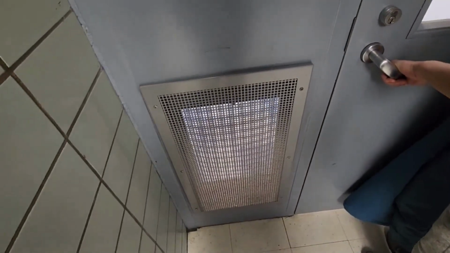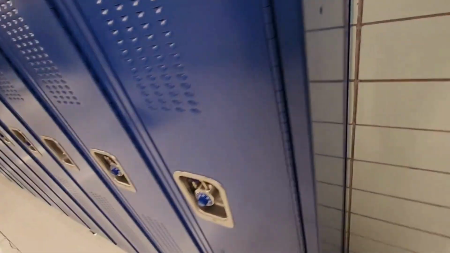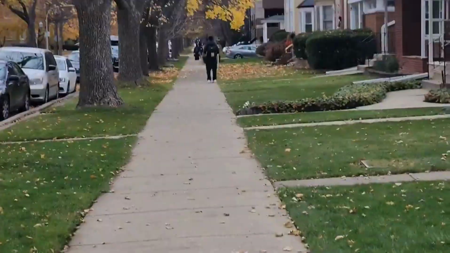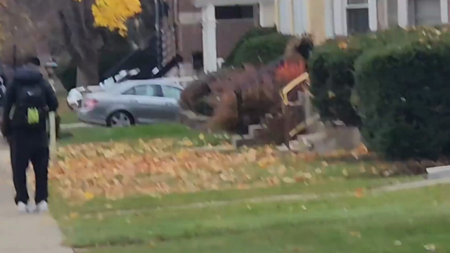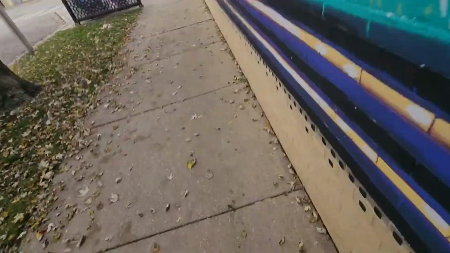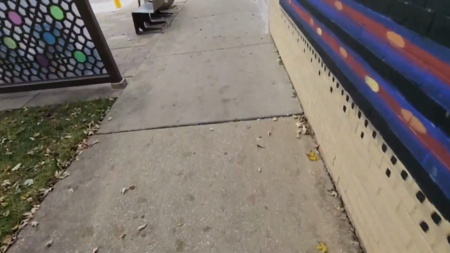Is anyone in? Computer classroom 219. Look how empty it is. This guy's computer classroom. That's epic. Bro, that's LB. That's my friend LB right there. He's pulling up to the streets with the ultimate Mather High School trio. Yep.